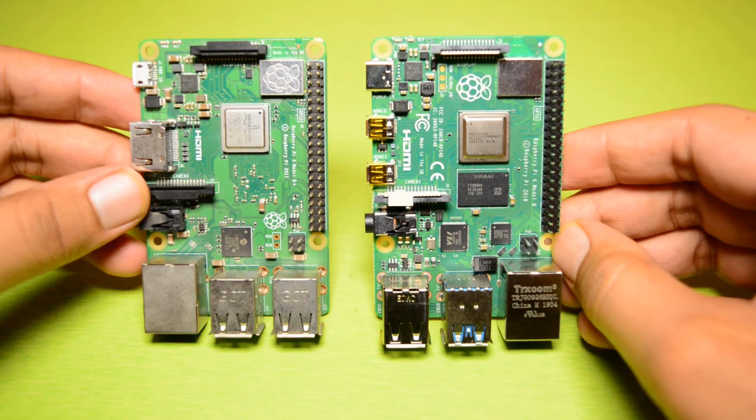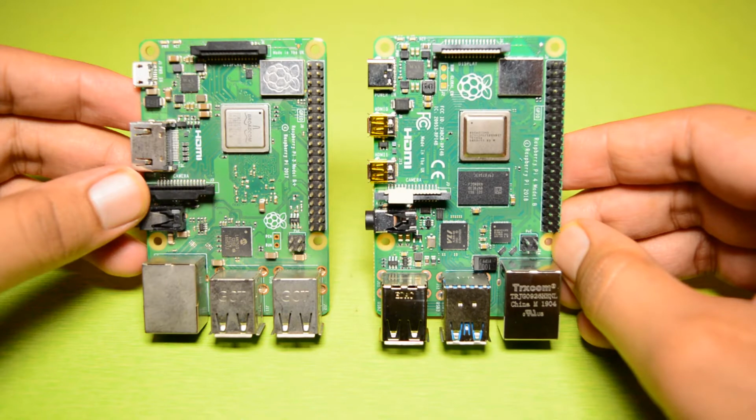In this video we are going to talk about the 6 differences between the Raspberry Pi 3 Model B Plus and the Raspberry Pi 4 Model B.